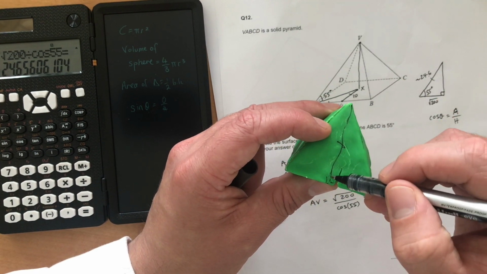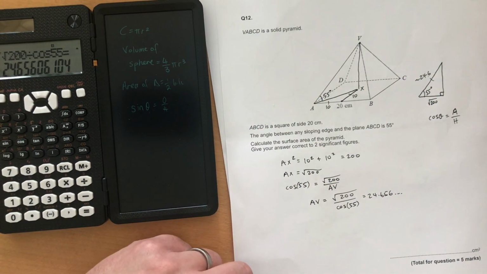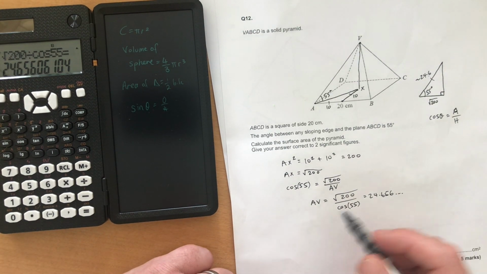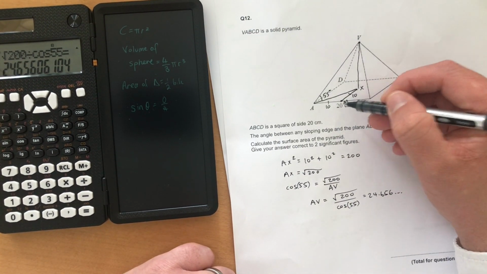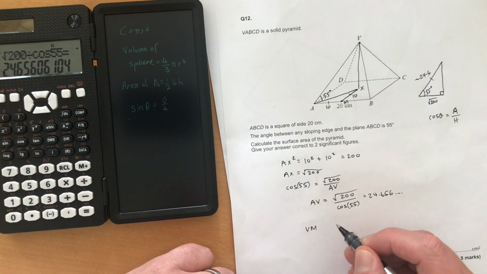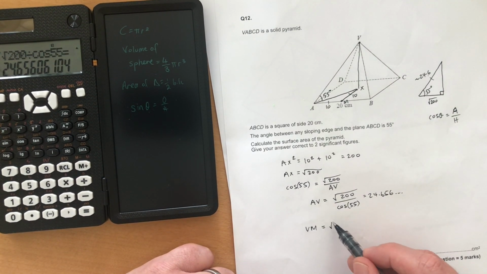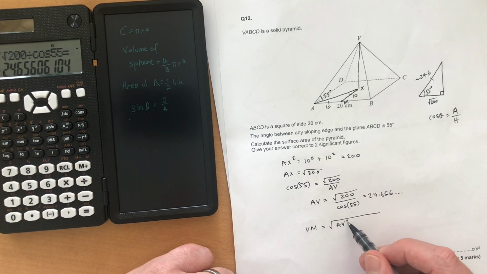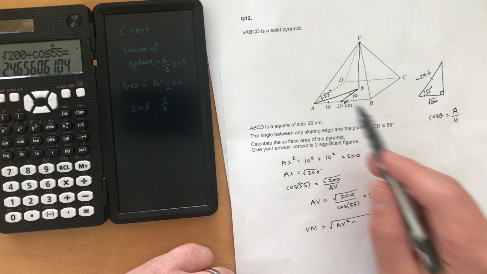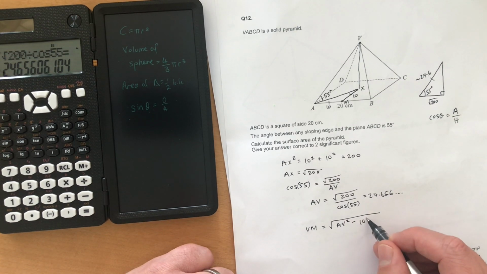From the tip to the middle of the base. So let's call that V, let's call that point M. So that's VM. VM would equal the square root of AV squared take AM, which was 10, squared.